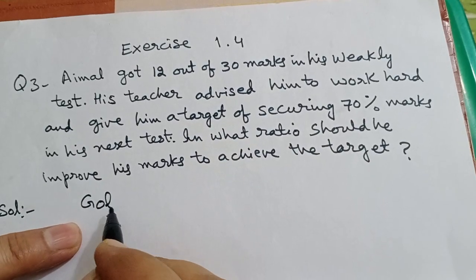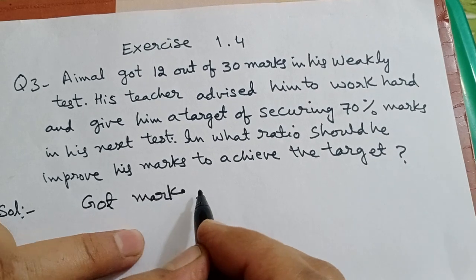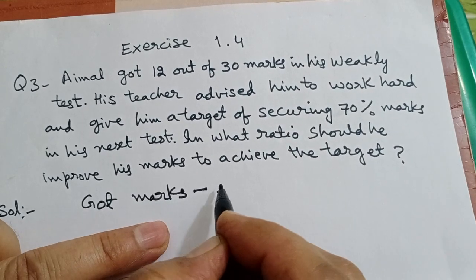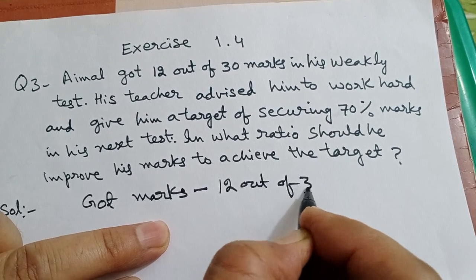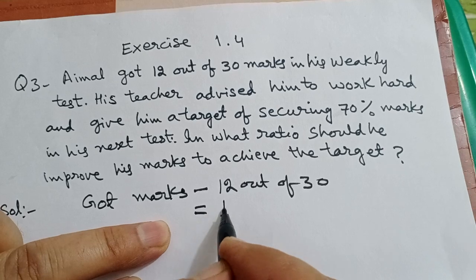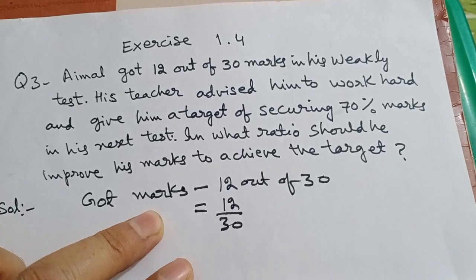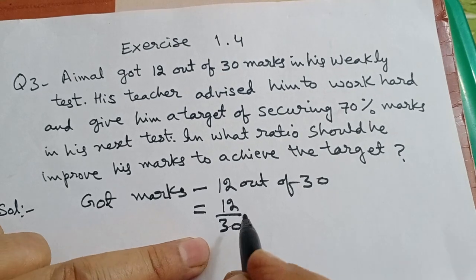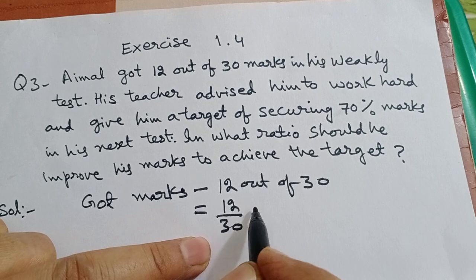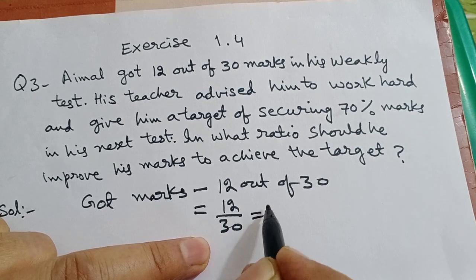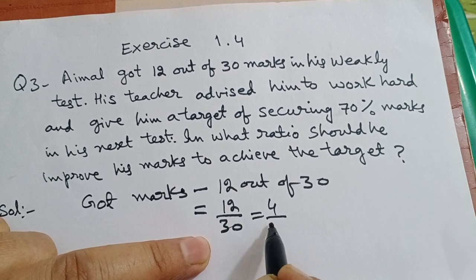Solution. 12 out of 30. It means 12 divided by 30. We simplify this by using the table of 3. 4 3s are 12 and 10 3s are 30.